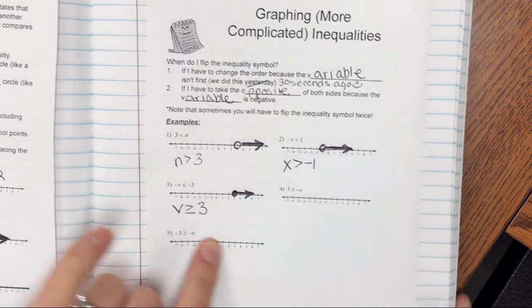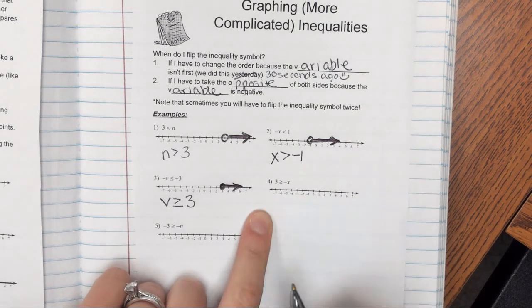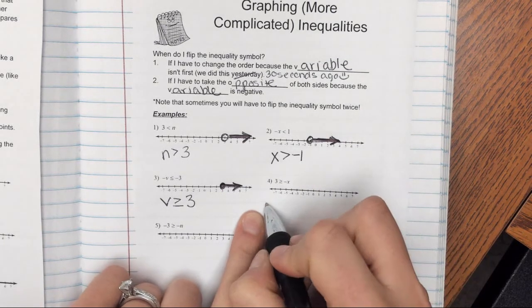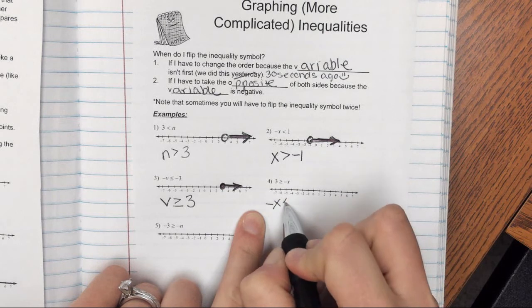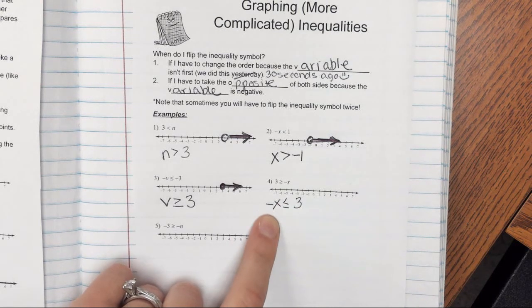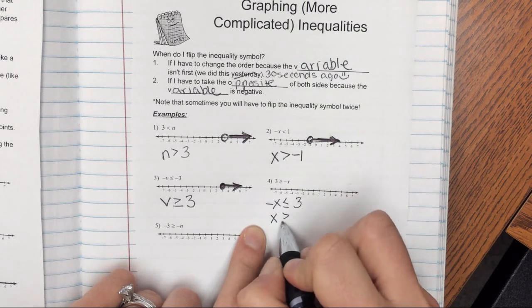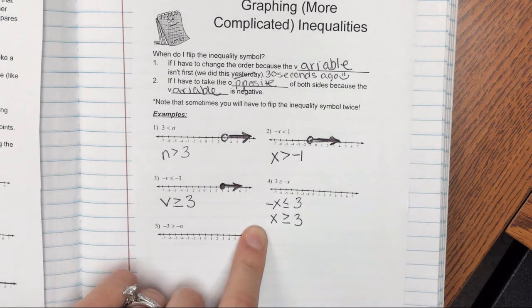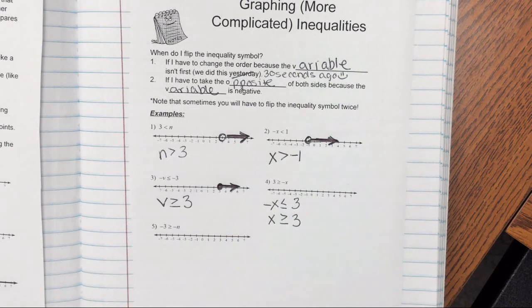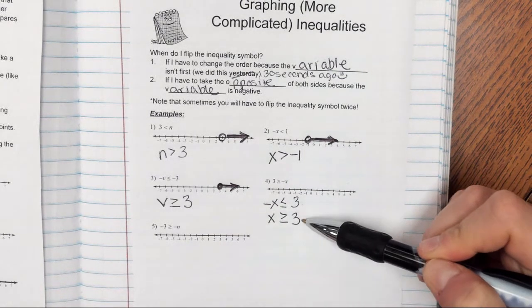Example number 4. I have negative 3 is greater than or equal to negative x. So the first thing I'm going to do is I'm going to switch this around so my variable is first. So I have negative x is less than or equal to 3. That's my first flip. Variable first. And then I notice that my variable is negative, so I'm going to flip everything again. I have x is greater than or equal to 3. So this is one of those ones that requires a double flip. The first time, in order to get the variable on the left, and then the second time, in order to make the variable positive.